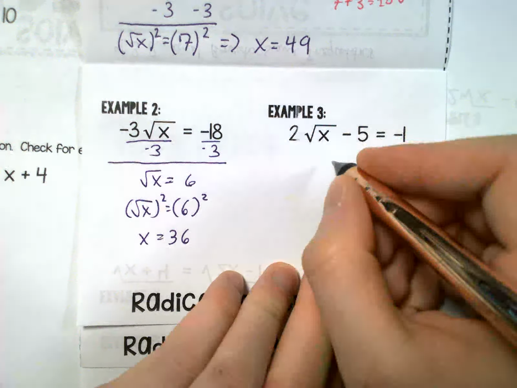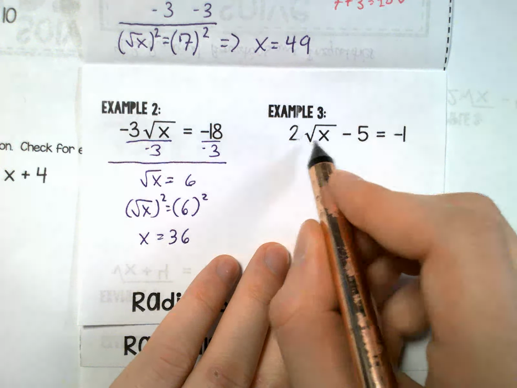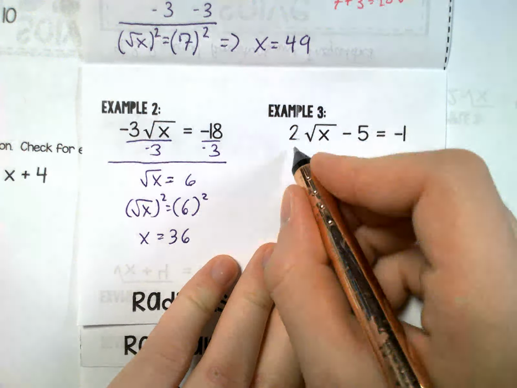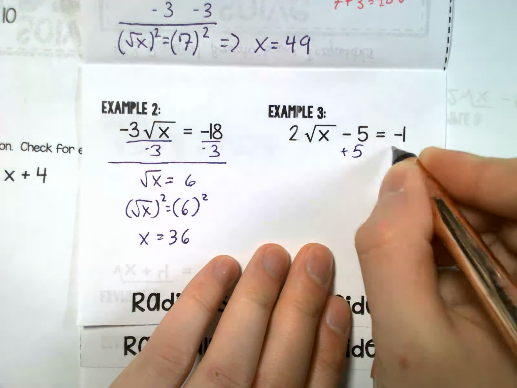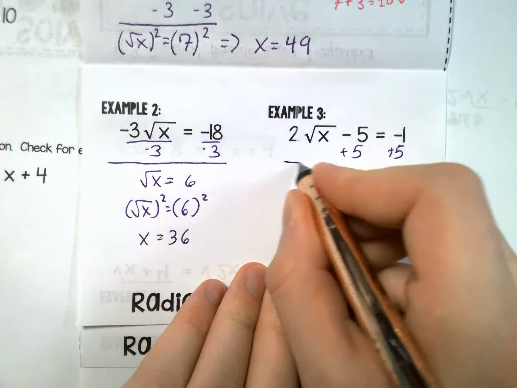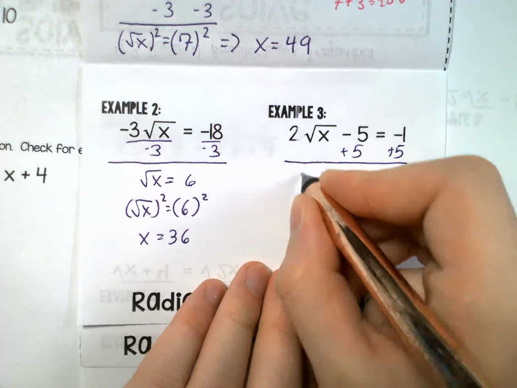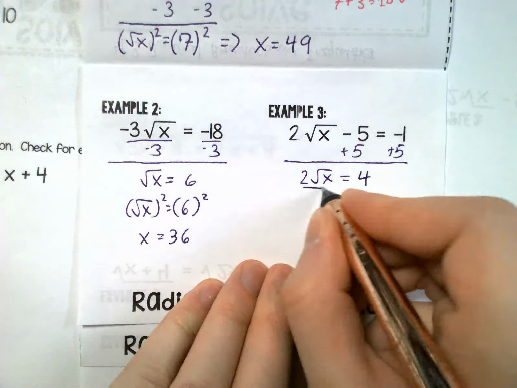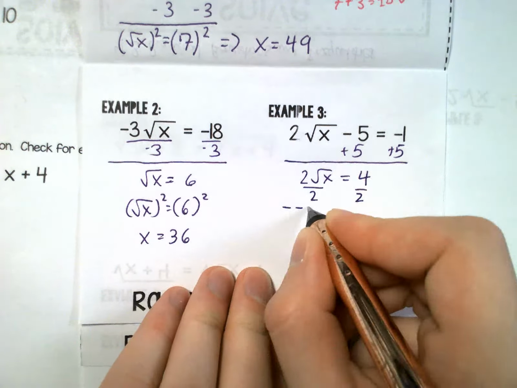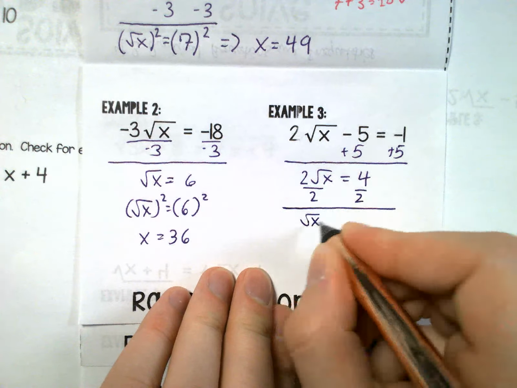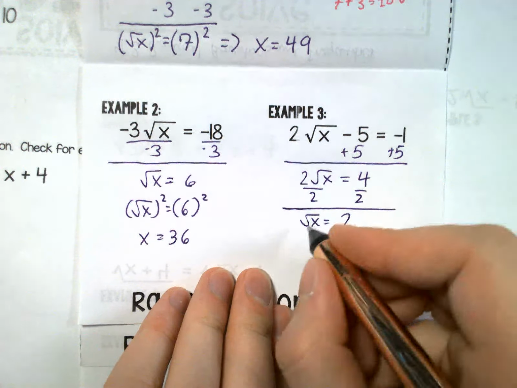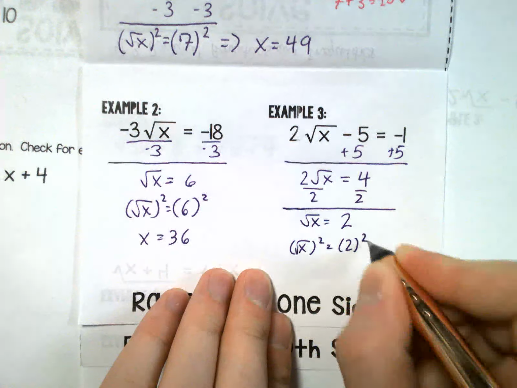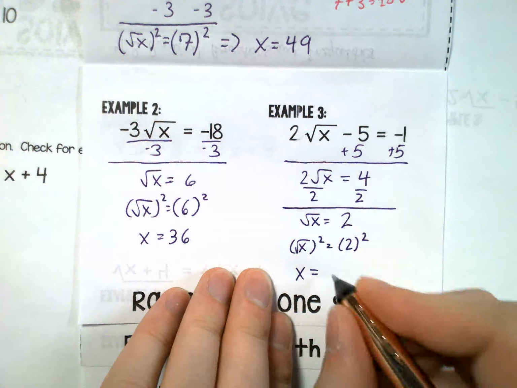Likewise, in the other one, again, I need to isolate terms. The first thing is you should always isolate whole numbers before you go for anything involving the radical. Get it by itself. That includes coefficients. So add 5 to both sides. I'm left with 2 radical x equals 4. Divide both sides by 2. I get radical x equals 2. We square both sides, and I get x equals 4.